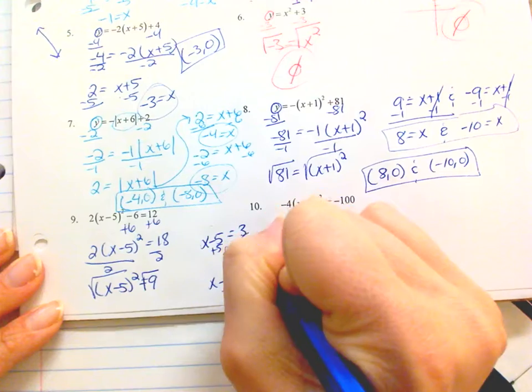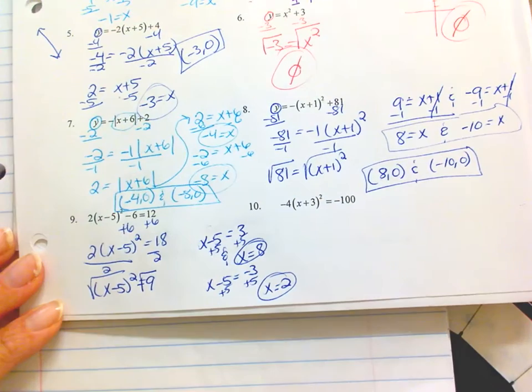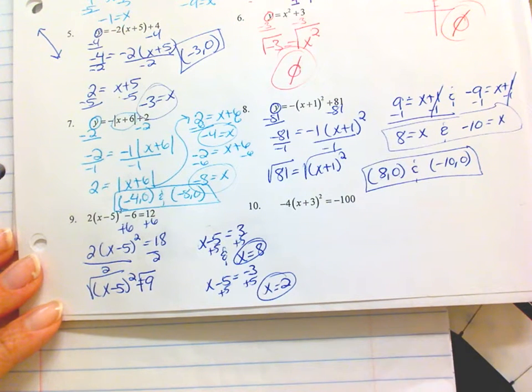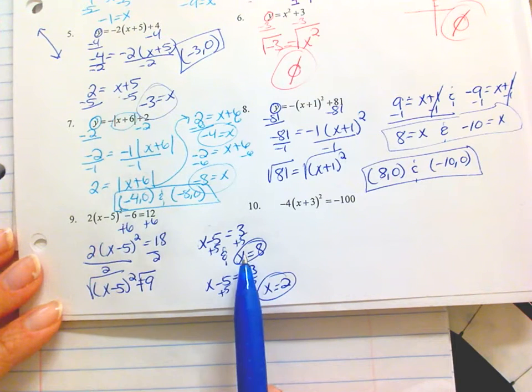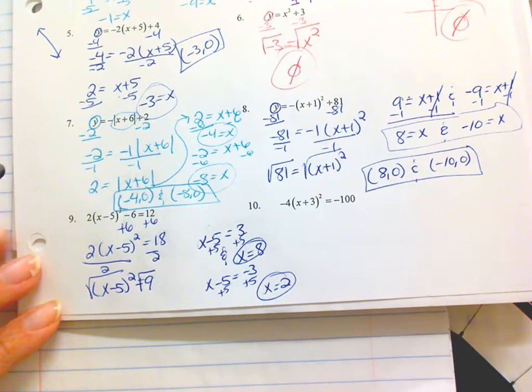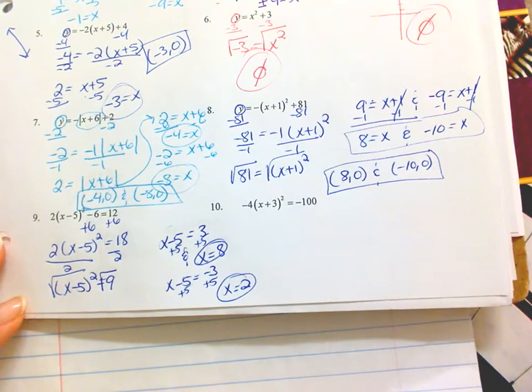So here we'll get x is 8. And here we'll get x is 2. This one had no y, so you're just solving for x. So you can just write it as x equals 8, x equals 2. You don't have to worry about writing it as an ordered pair.